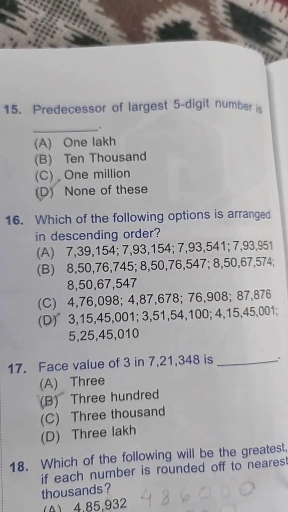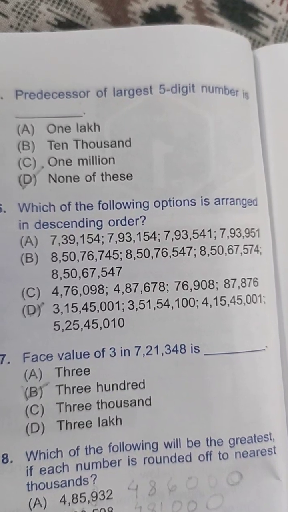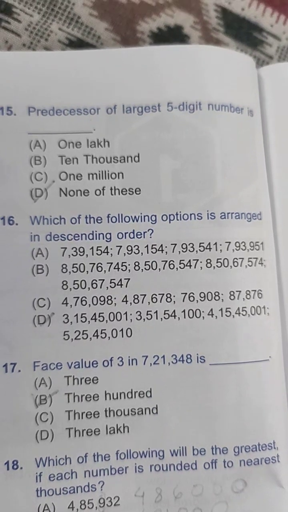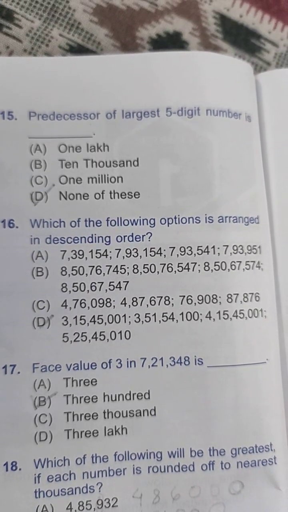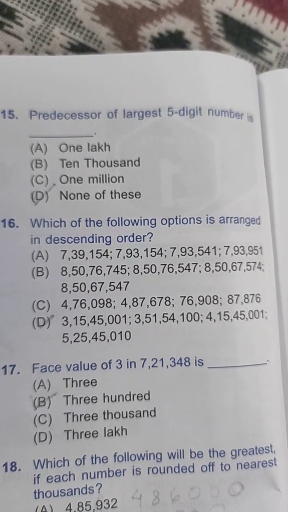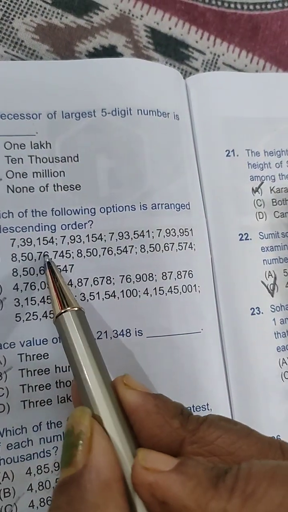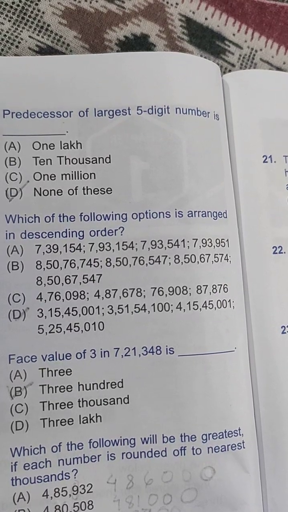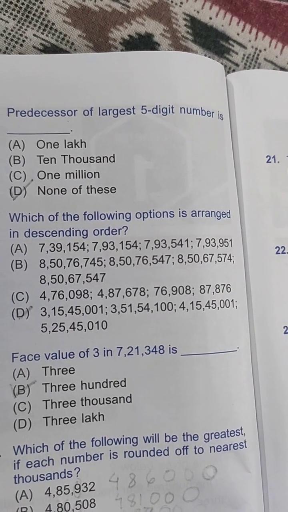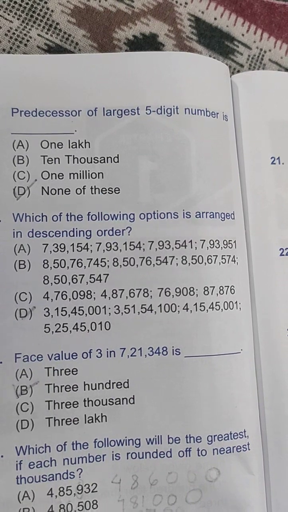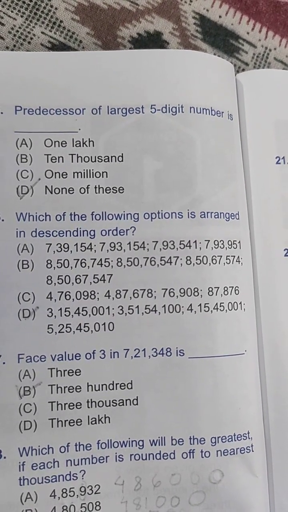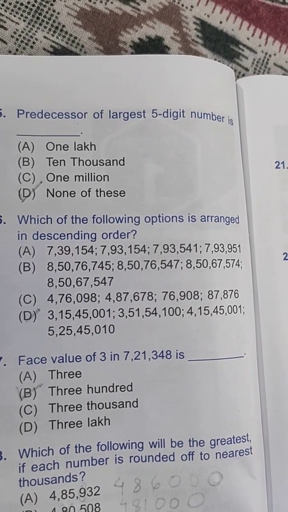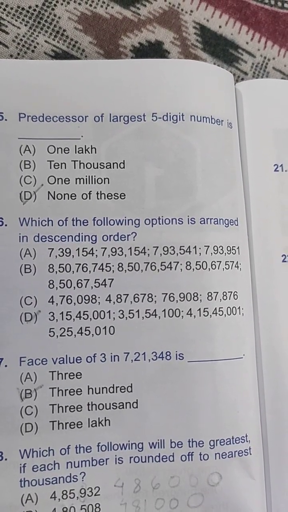Let us go to the second option, B. Here it is being read as 8 billion 50 million 76,745. Okay, fine. The next number 8 billion 50 million 76,547.